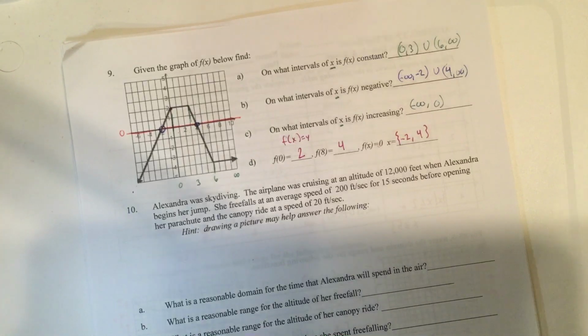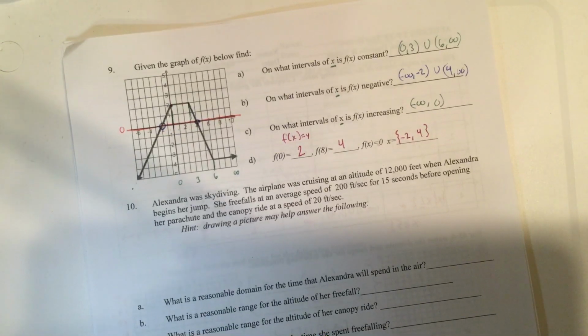All right, the next problem we have is number 10. Alexandra was skydiving. The airplane was cruising at an altitude of 12,000 feet. When Alexandra begins her jump, she free falls at an average speed of 200 feet per second for 15 seconds before opening her parachute, and the canopy ride is at a speed of 20 feet per second.